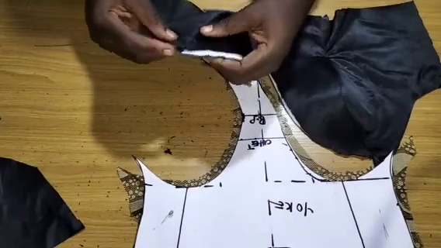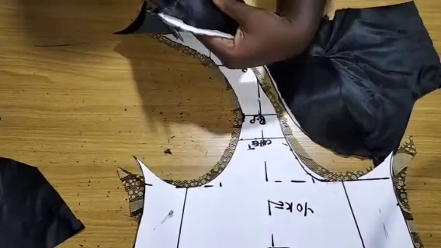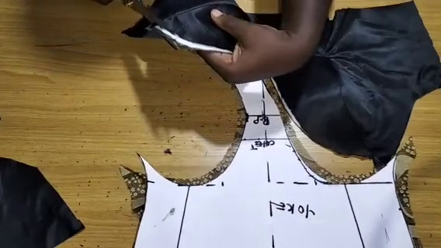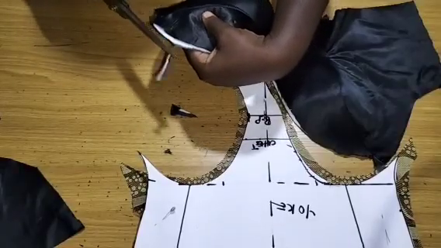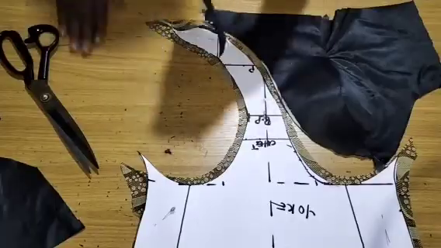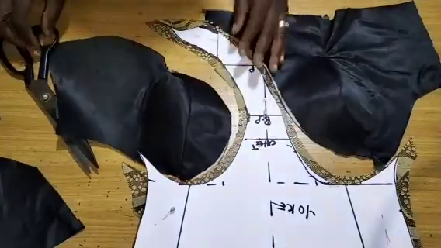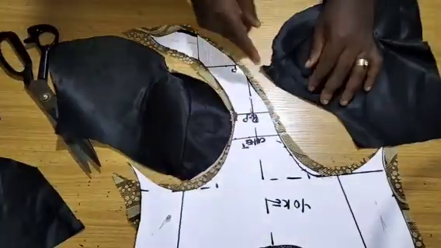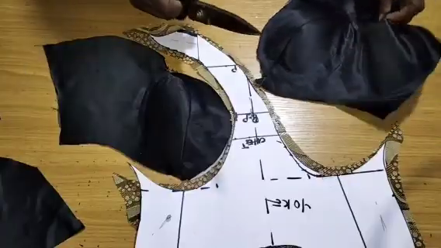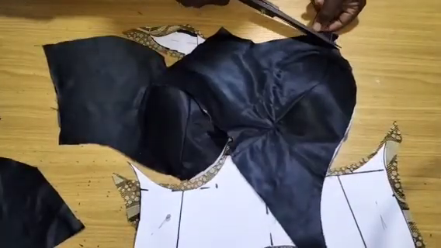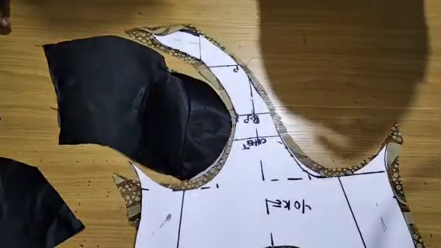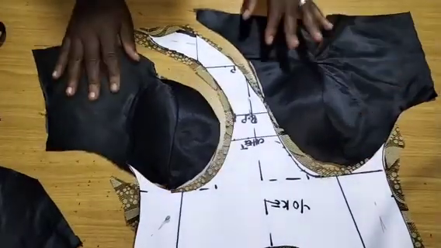So even if you have a little excess, just go ahead and do what? Just trim it off a little. Just a little. Okay, so that's just what I did here. I also noticed the excess right here. So I'll just go ahead and trim it off. Okay, so it does not affect anything at all.